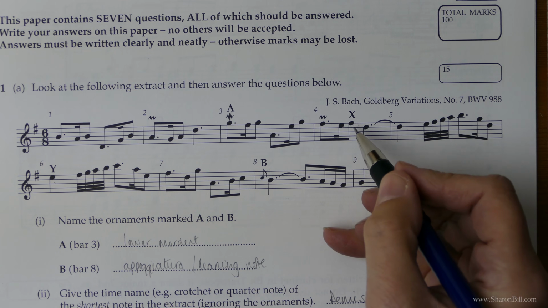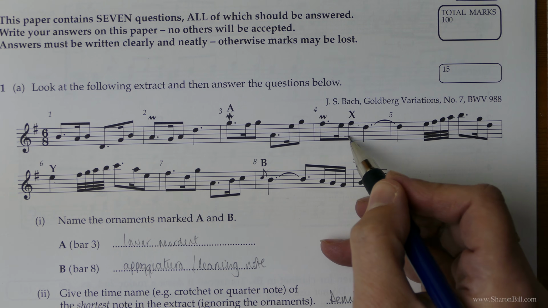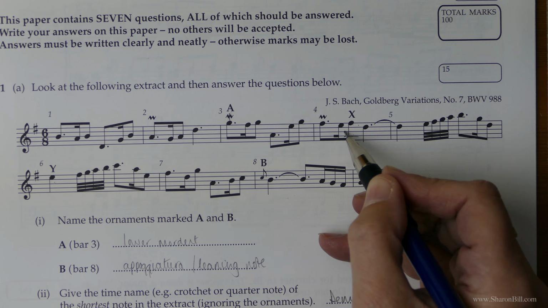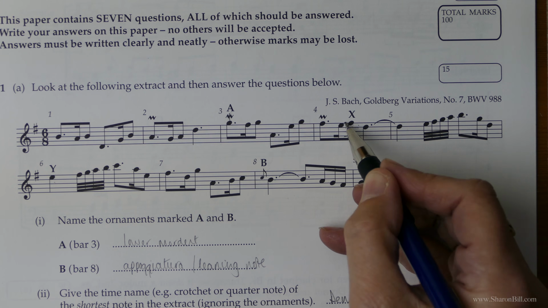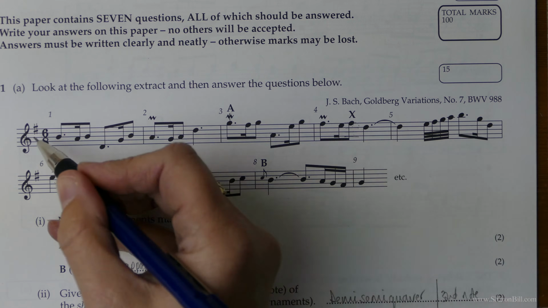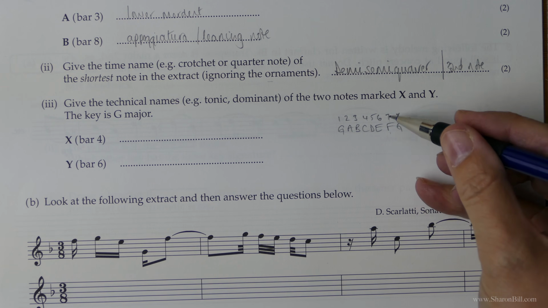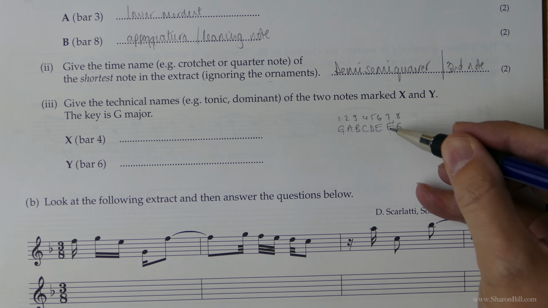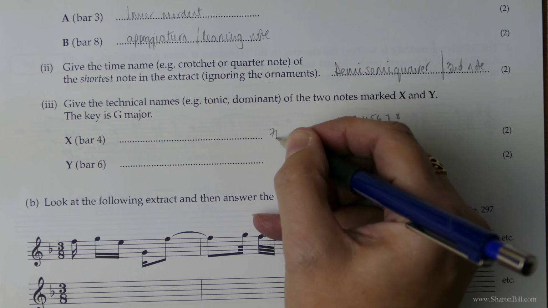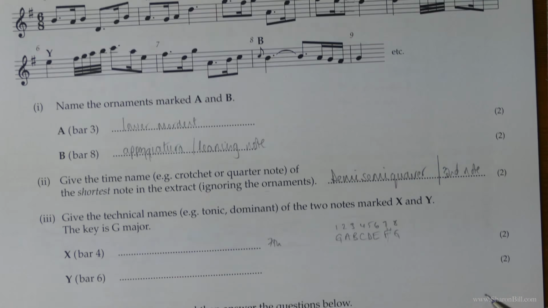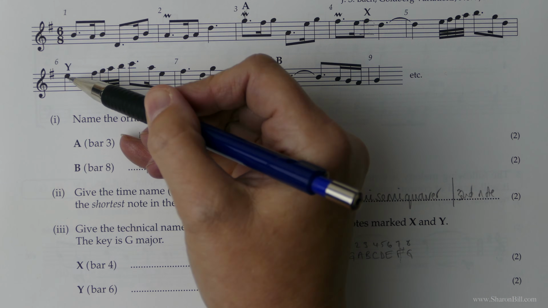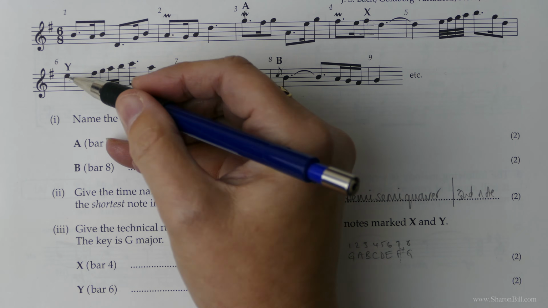So bar 4, here's a G. Count that as 1, 2, 3, 4, 5, 6, 7. F sharp, of course, but the key signature deals with that, as the 7th, and we can see here F sharp because of your key signature is the 7th. So I'm just going to sketch that there and we'll worry about the rest in a moment. And so here, this is actually one step lower.